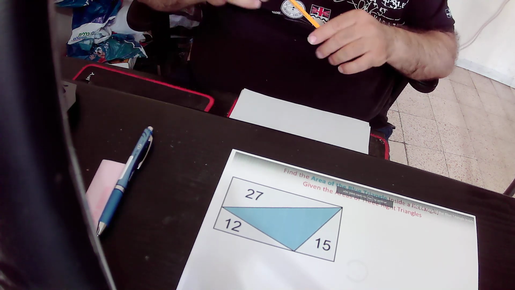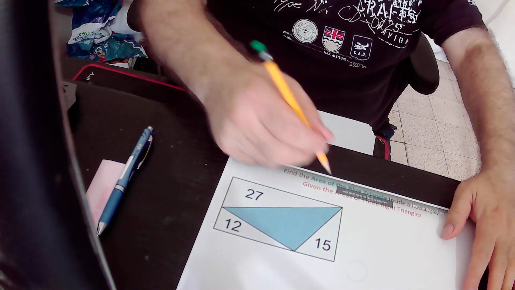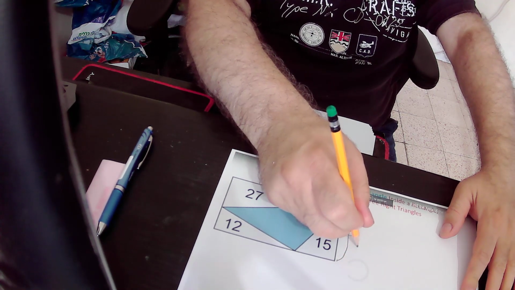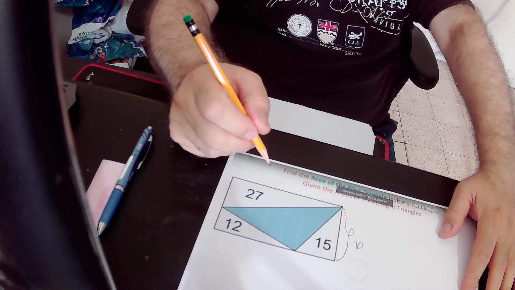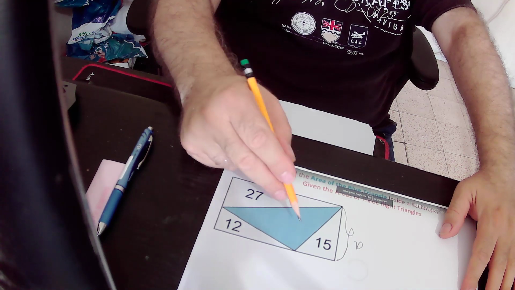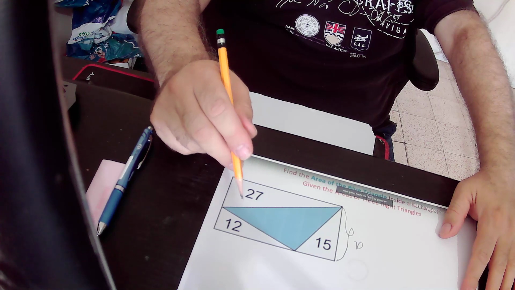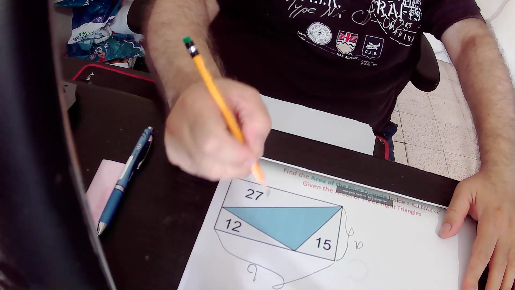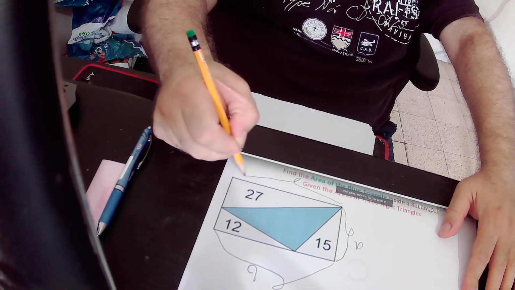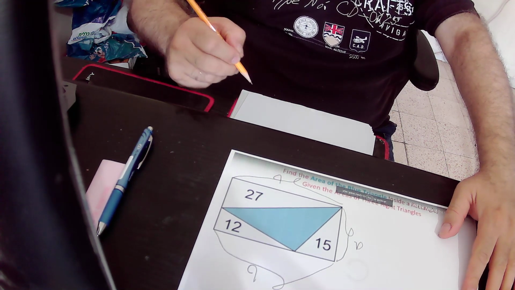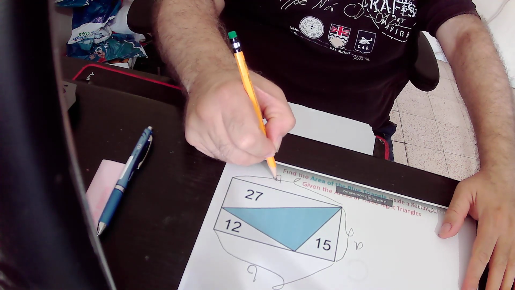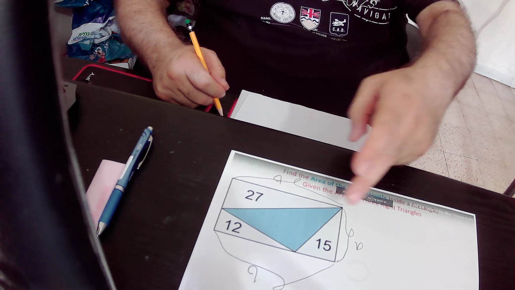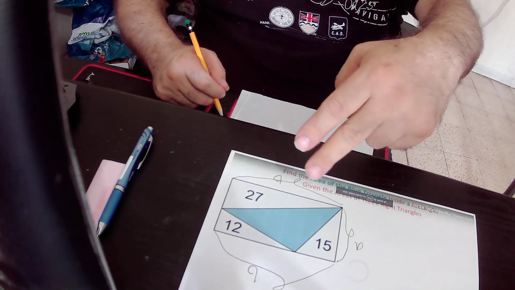So let's define the width of this rectangle as A, and the length of this rectangle will be defined as B. So the area of this rectangle will be A times B, the width of the rectangle times the length of the rectangle.